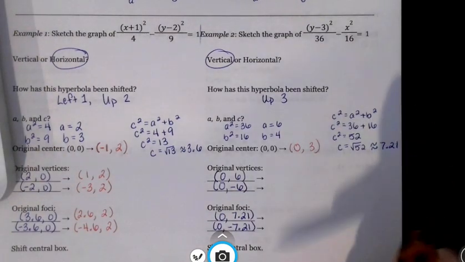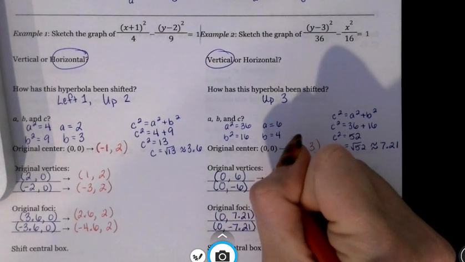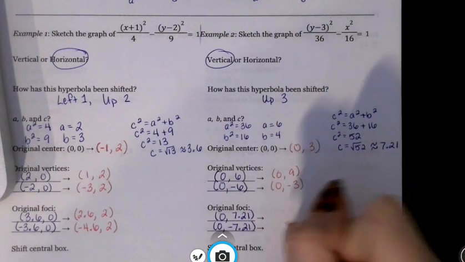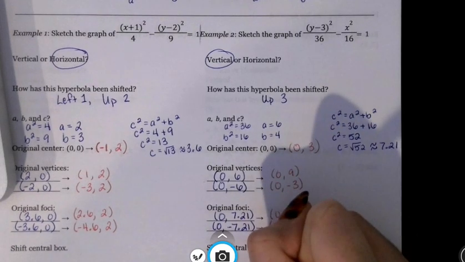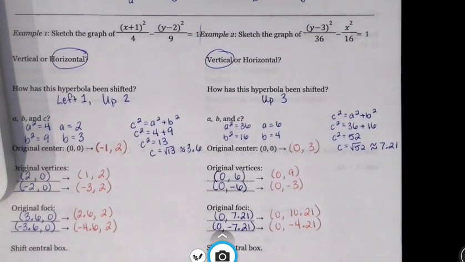So to find all my new stuff, I'm going to take my original and add this to it. Add my x's, add my y's. So I get 0, comma 9 and 0, comma negative 3. 10.21 and negative 4.21 when I add those.